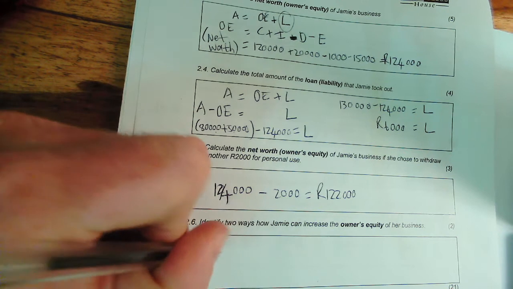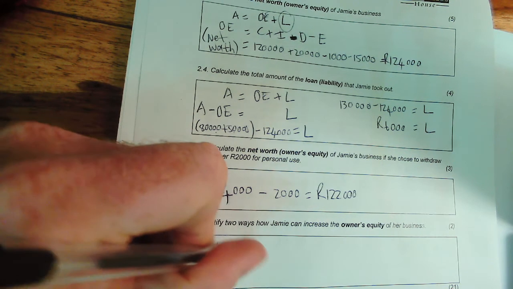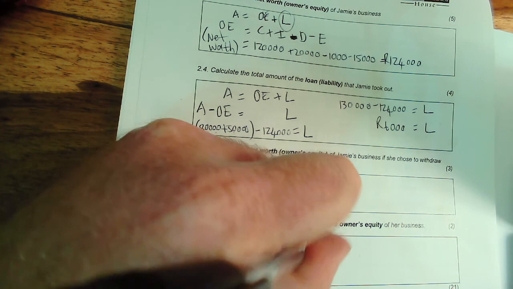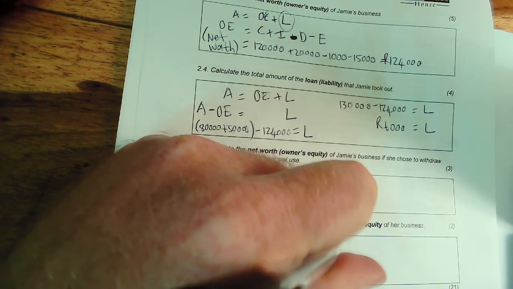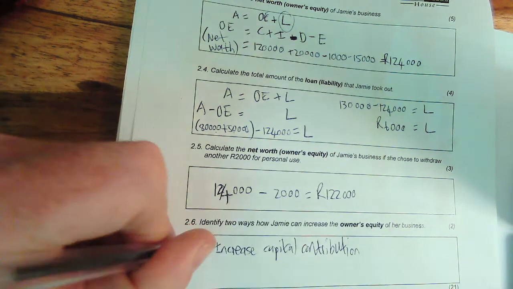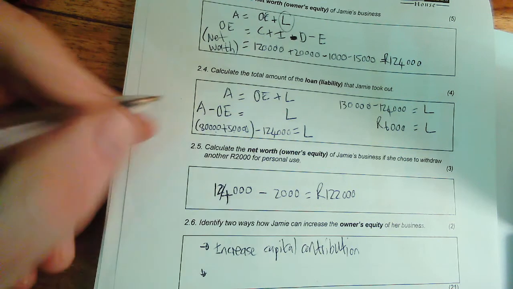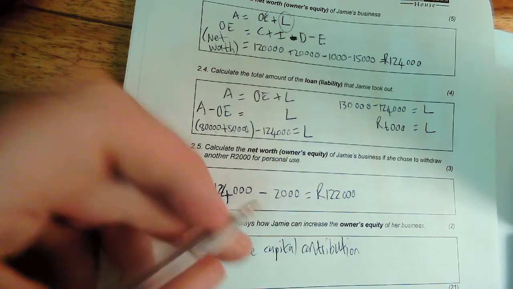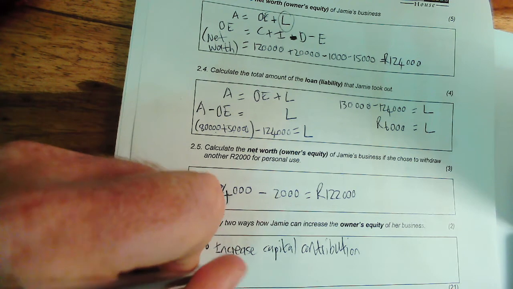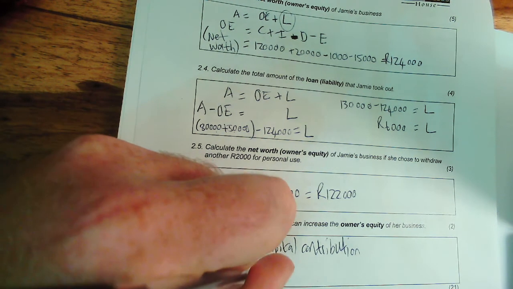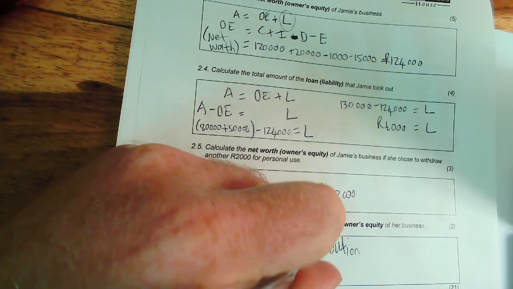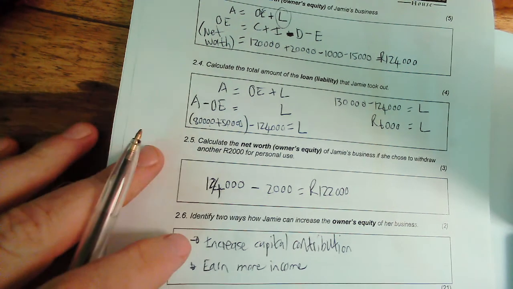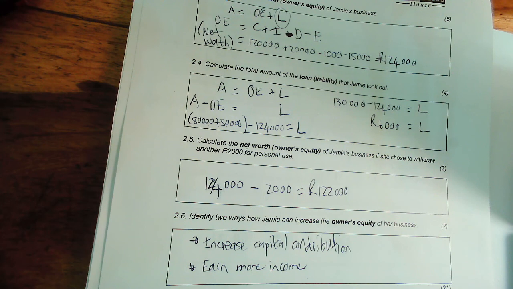The first is to increase your capital contribution, and secondly, we need to earn more income. So that was question 2 of the test that we've done.